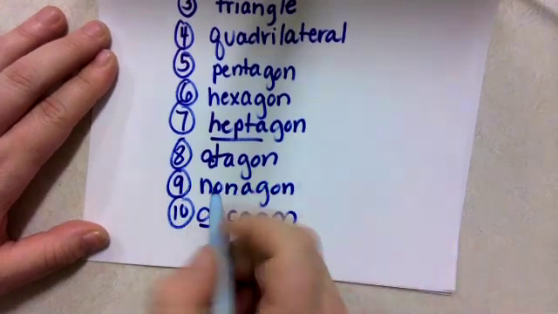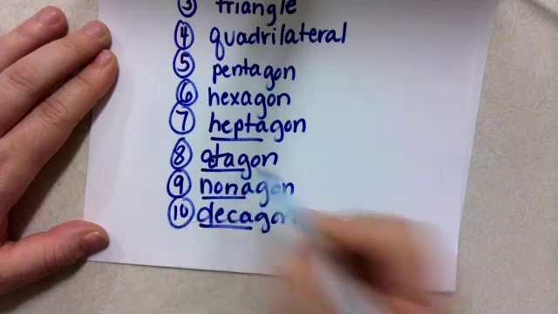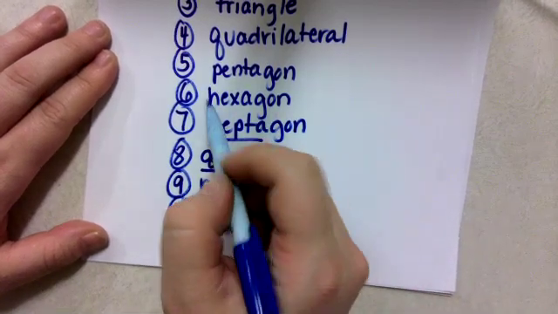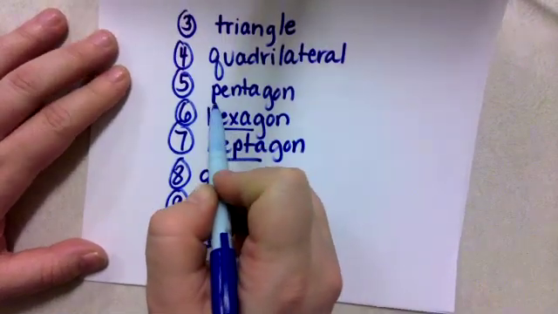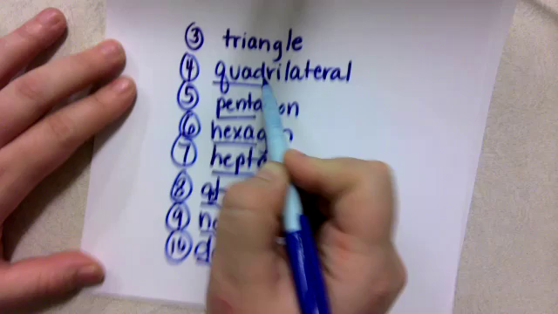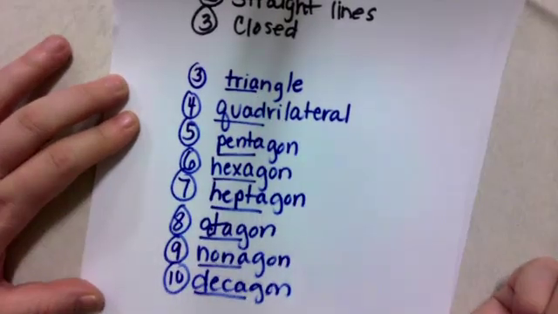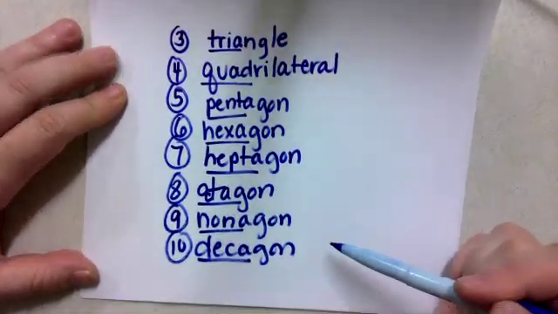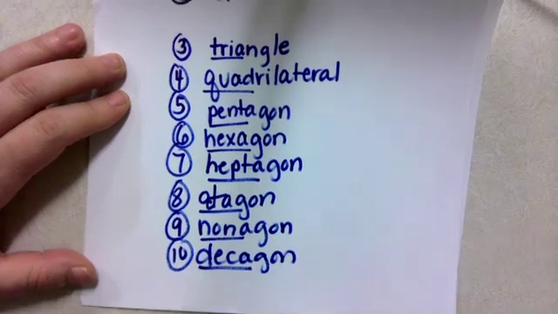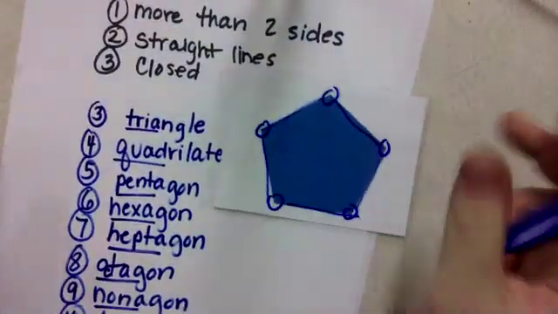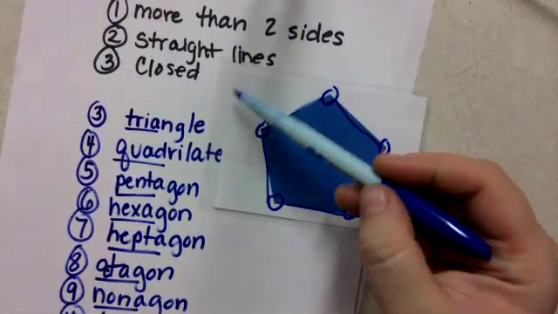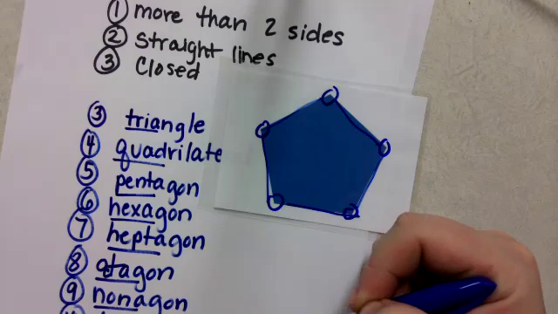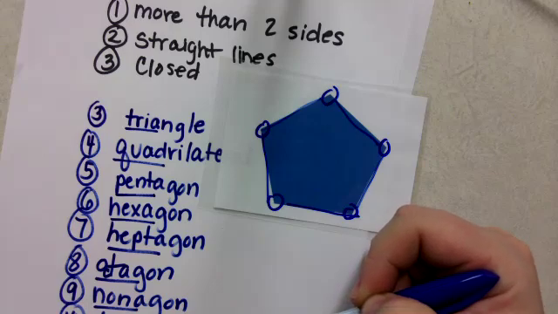Deca means 10, nona means 9, octa means 8, hepta means 7, hexa means 6, penta means 5, quad means 4, tri means 3. So there's that information. That might be all you get through today, and that's okay. But talking through a shape or two, counting the sides, counting the angles, identifying the name. Spend about half of your small group on that.